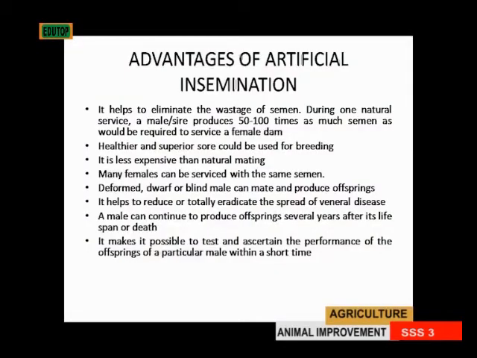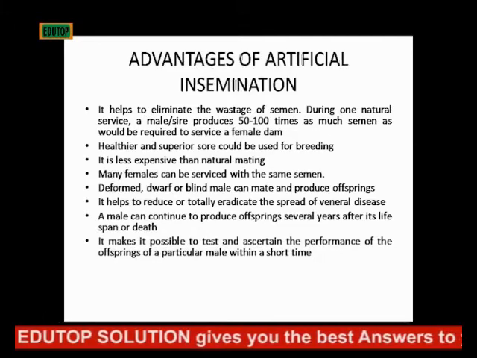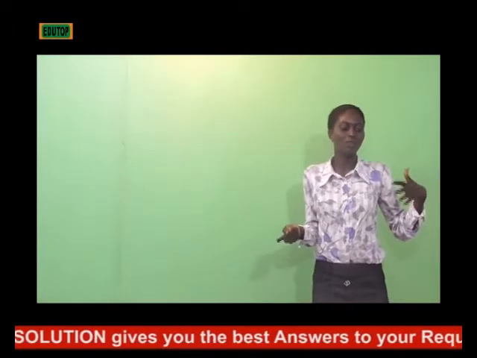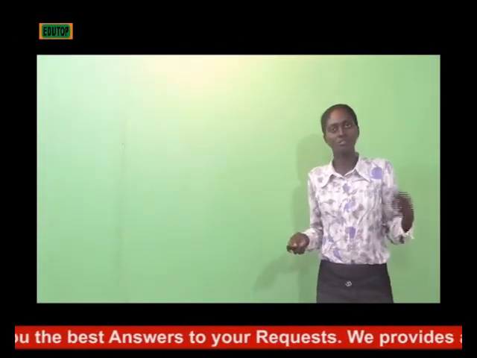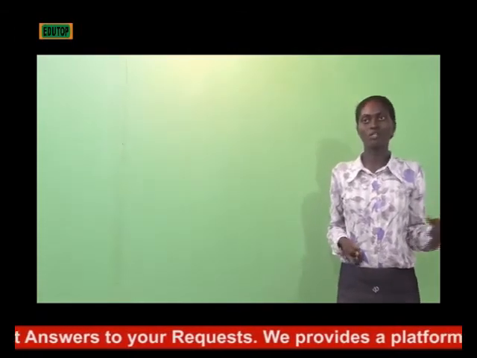Then it makes it possible to test and ascertain the performance of the offspring of a particular male. You can test the offspring of a particular male within a short time. So you can say, okay, this male is good, we can keep using it, its offspring are always good.